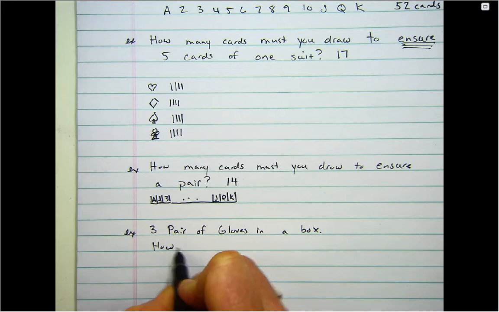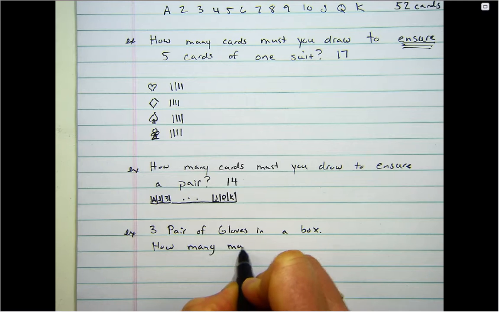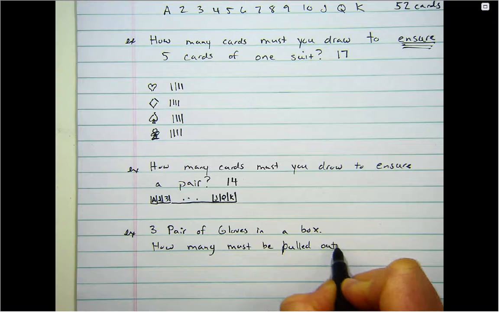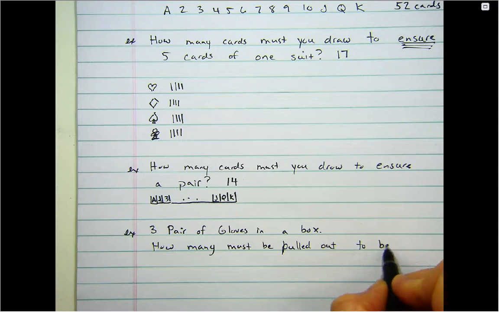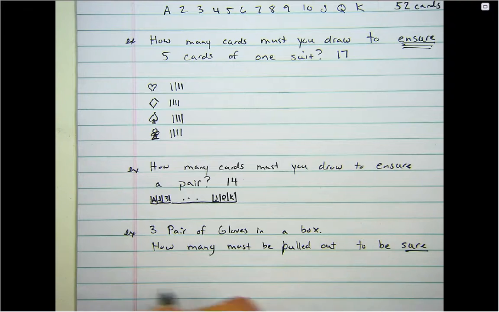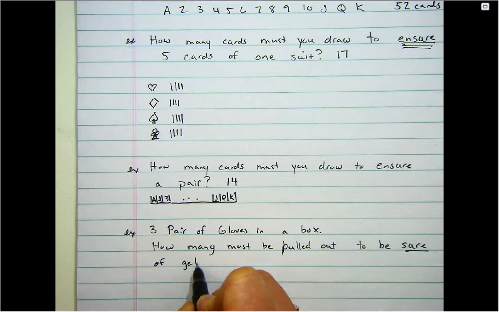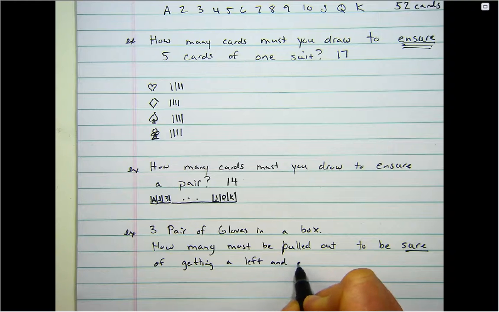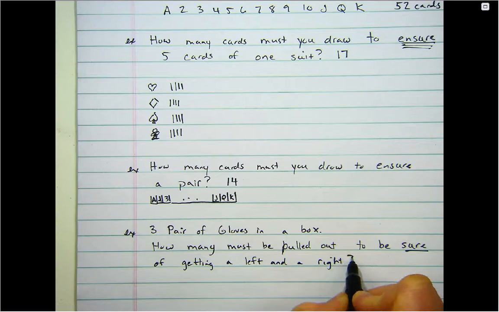How many do you have to pull out to be sure, to be positive, of getting a left and a right? So there's 3 pairs of gloves, so there's 6 individual gloves in a drawer, and they're all mixed up. They're not matched together. How many do you have to pull out to be sure of getting a left and a right?